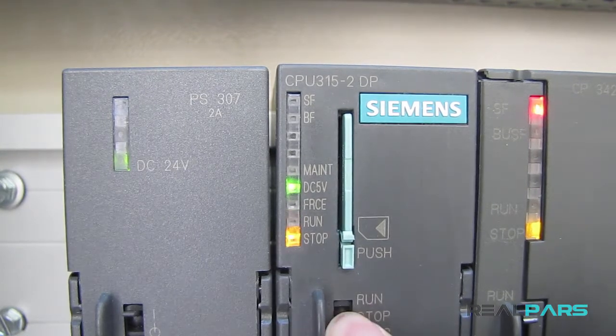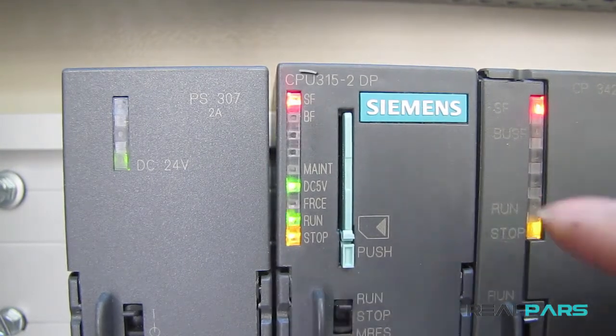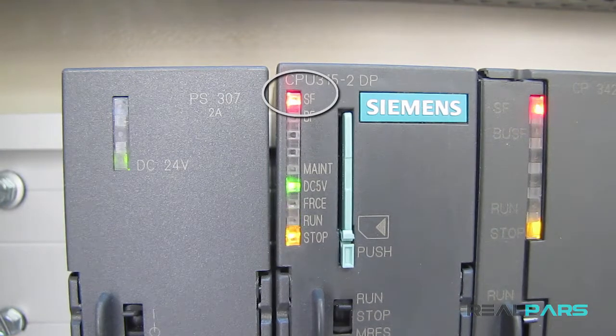The first LED light that we have here is the SF LED light, also known as the system fault. When this red light turns on, it indicates that there is an error in our system. Now, this error could be either a software error, such as an error that has happened during the programming, or a hardware error, for instance, a power loss in the power supply of one of the modules.